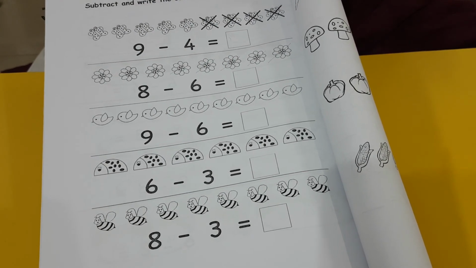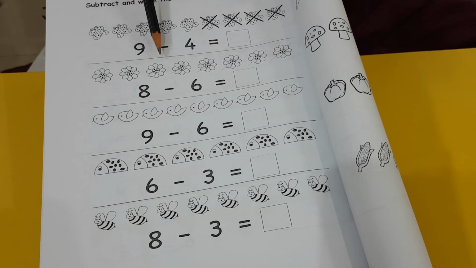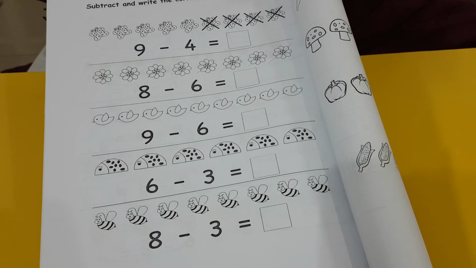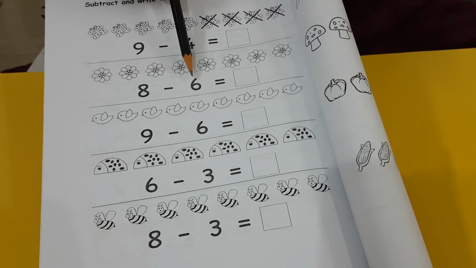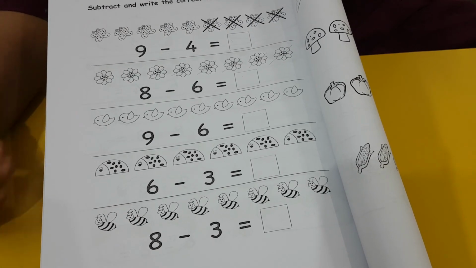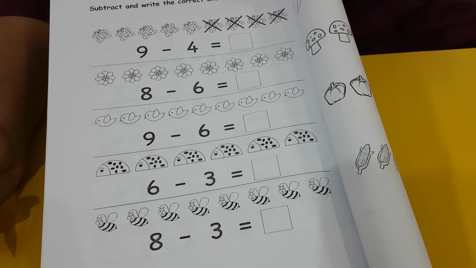Okay. Now you tell me how much is remaining. Count from this end. 1 and 2. Write your answer here. Okay. 8 minus 6 equals 2. Finish off this page like that. This is super duper easy. You will finish it off in a minute.